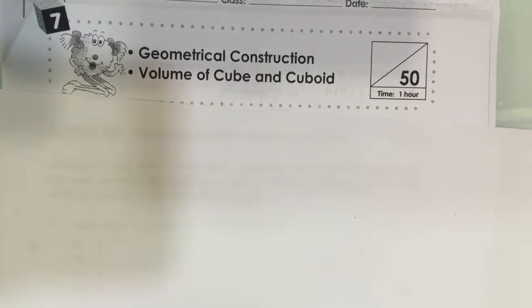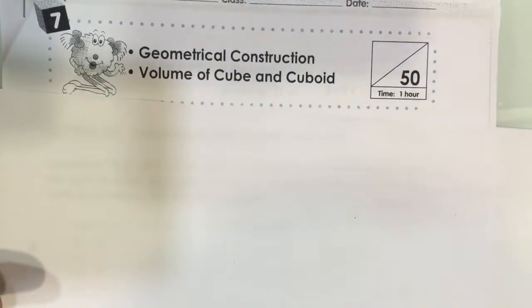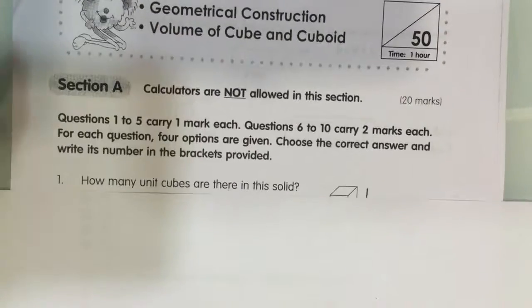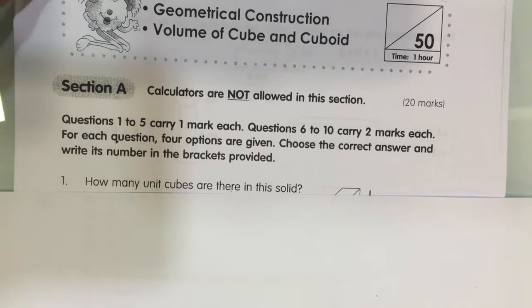Going through answers for test 7, geometrical construction, volume of cube and cuboid. Question 1. Section A, no calculator can be used.